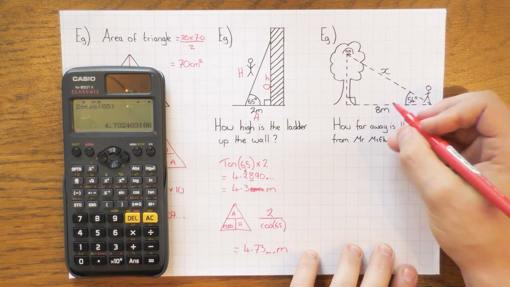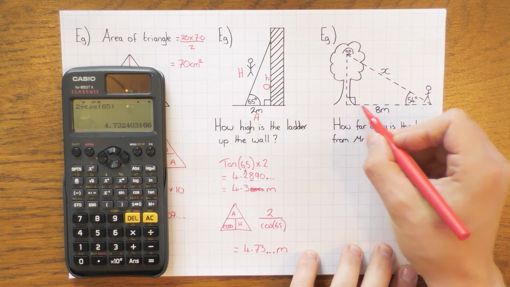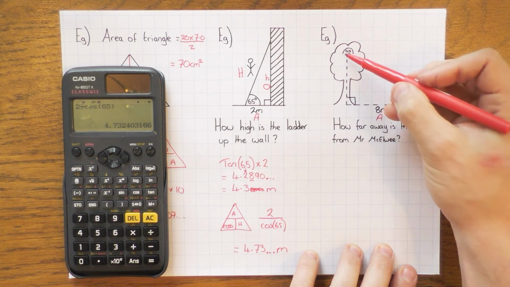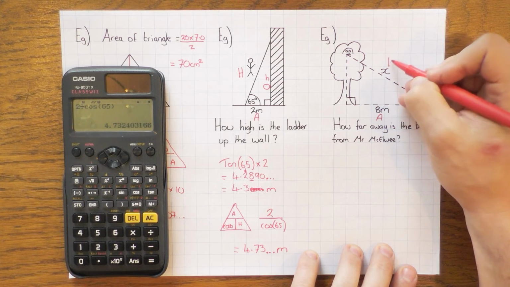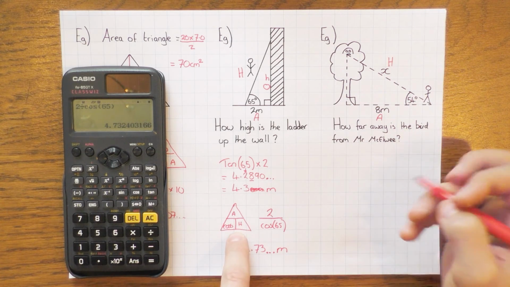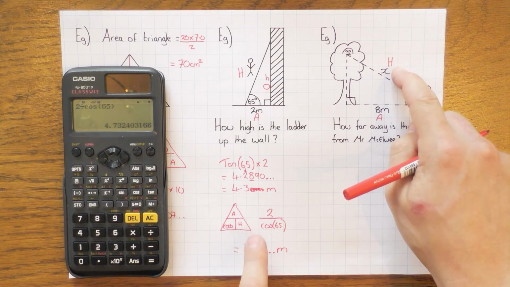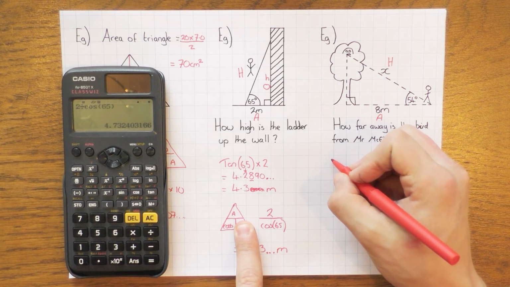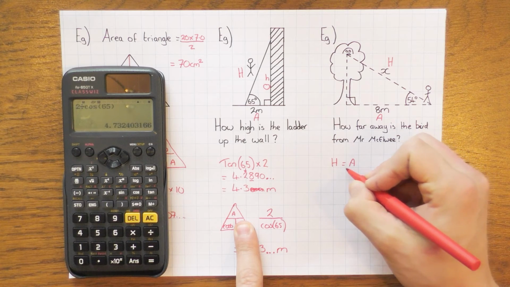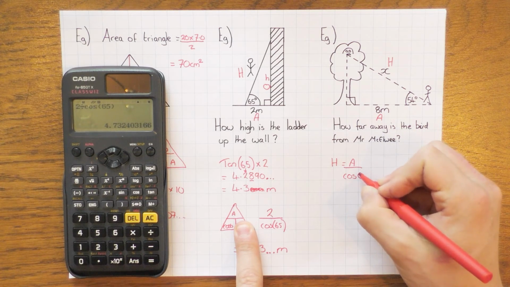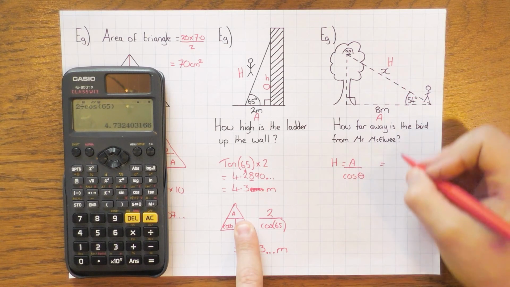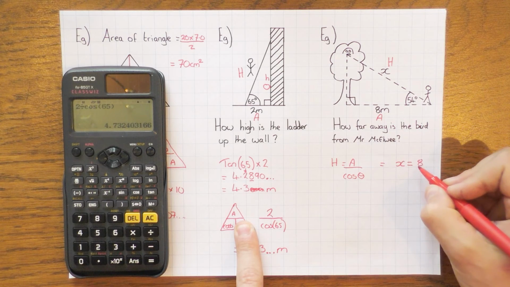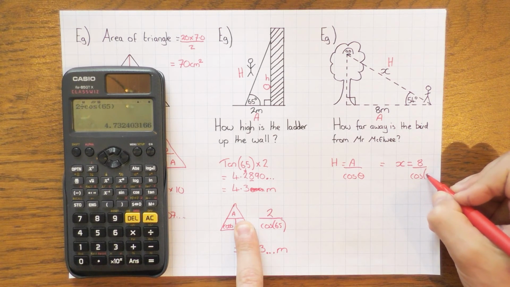So exactly the same thing, label the sides we've been given. So I have the side that's in between the right angle and the angle, so that is the adjacent, and I have the longest side, which is opposite the 90, which is the hypotenuse, which again is my cos. This time I want the hypotenuse, so it's the adjacent divided by the cos. So hypotenuse equals the adjacent divided by cos theta. The hypotenuse in this case is x, and that equals the adjacent, which is 8, divided by cos, and the angle is 54.